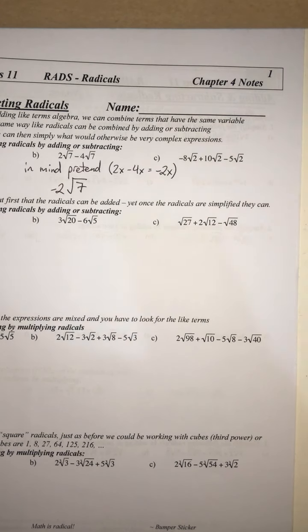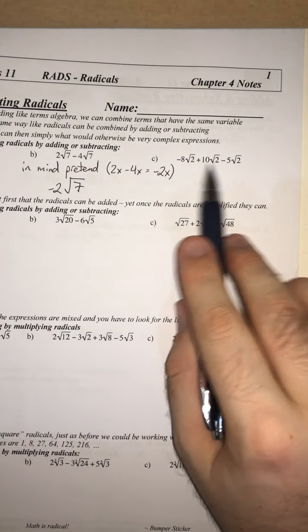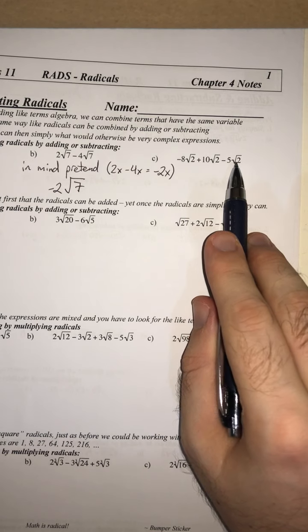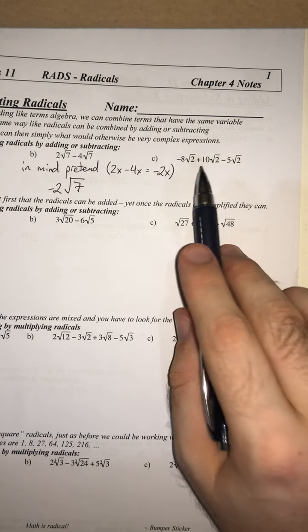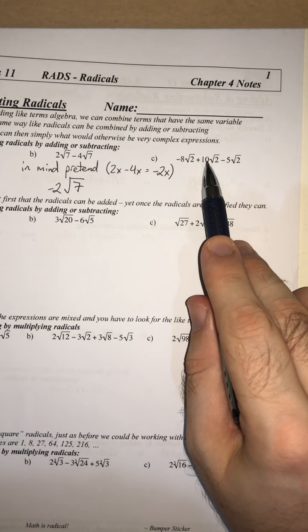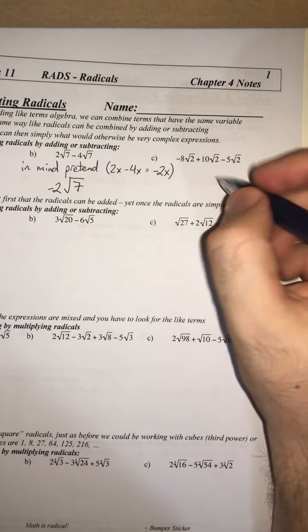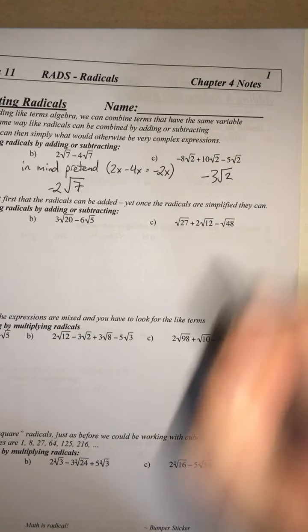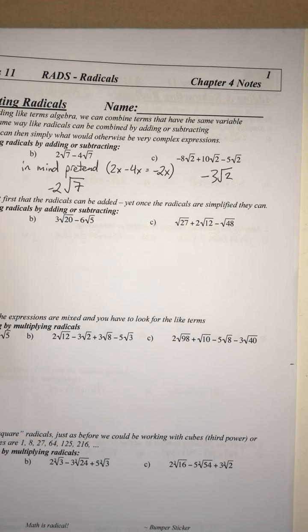Let's look at this one. So here, notice again, they're all root 2's. So they're all the same roots here. So I just combine numbers. Negative 8 plus 10 gives you positive 2. Minus 5 gives you negative 3 root 2. Again, no work to be shown, just that.